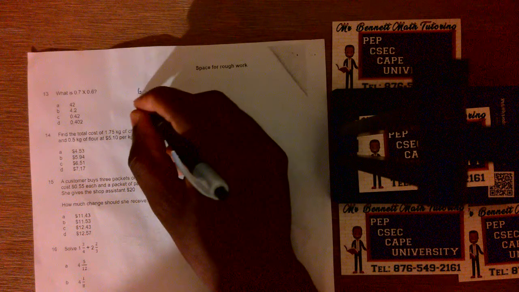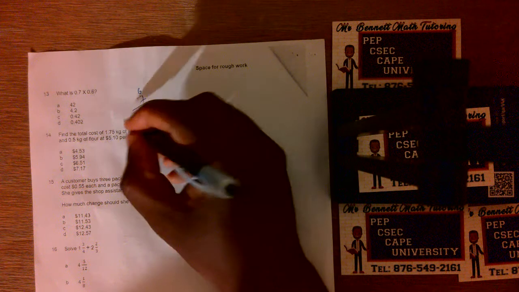So that's number 12. Let us go to number 13. What is 0.7 times 0.6? It's like you're just saying, guys, 6 times 7 is 42. But you must have 2 decimal places, right? So it's 0.42. And guys, you have to be very efficient in the exam.